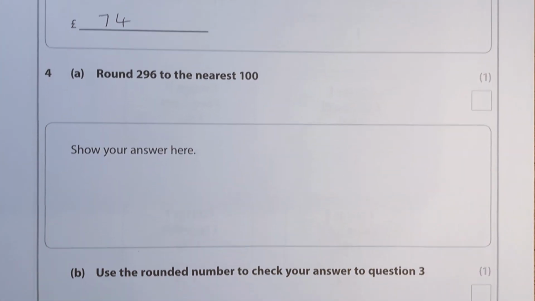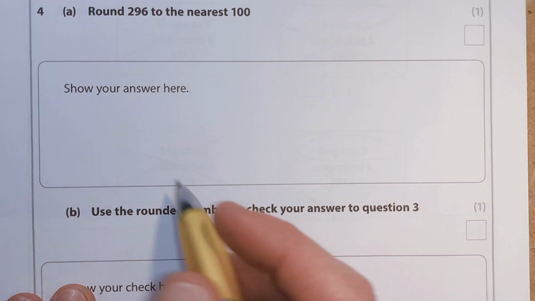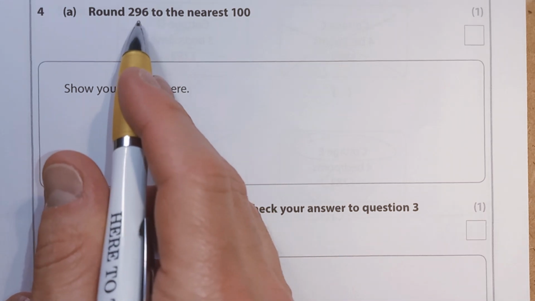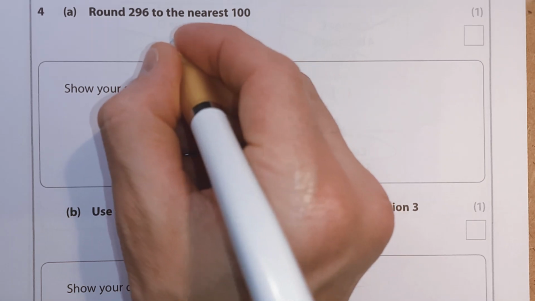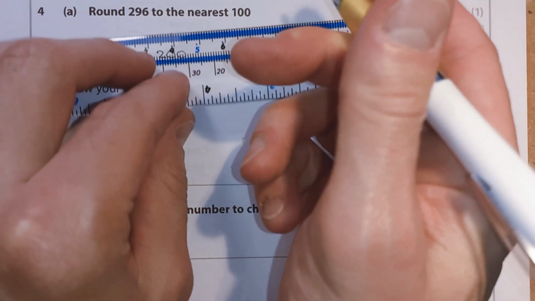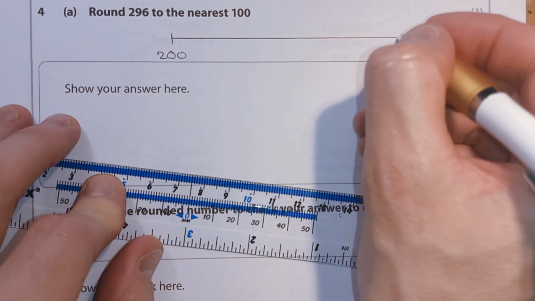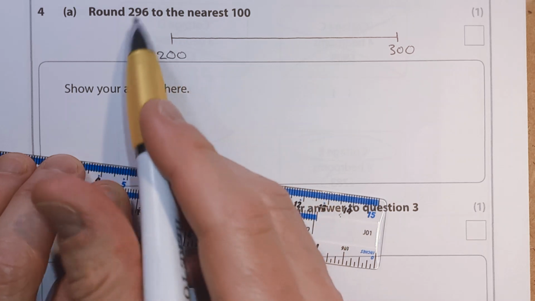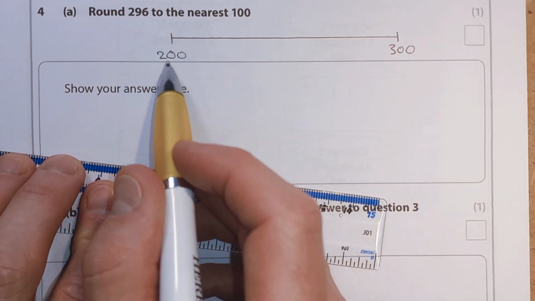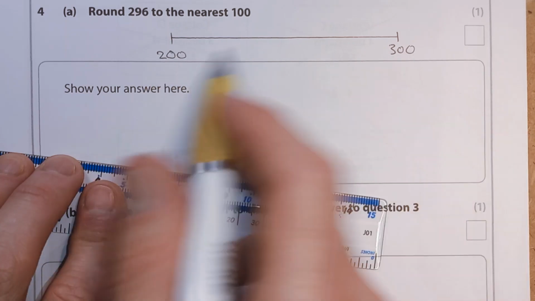Okay, question 4a. Round 296 to the nearest 100. Well, which 100 numbers is this in between? Well, we're going to have 200 would be down at one end. We'll draw a number line here. And the next 100 up from that would be 300. So we know that 296 is more than 200, but less than 300. Well, which one's it closest to?